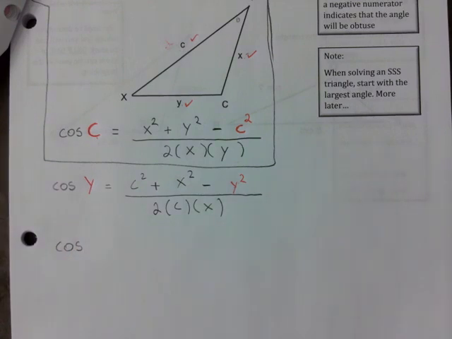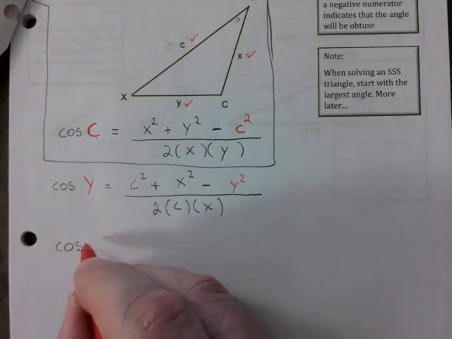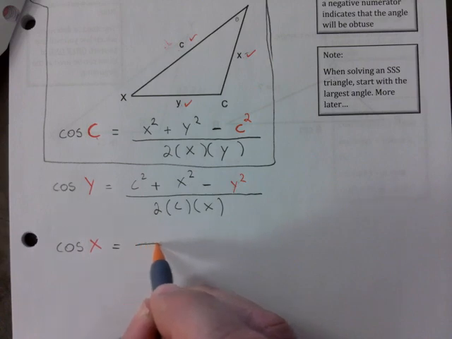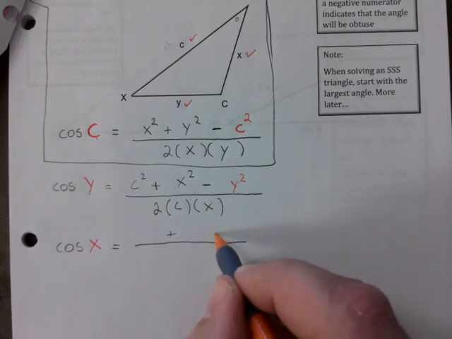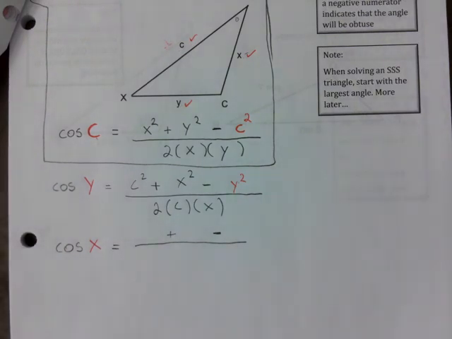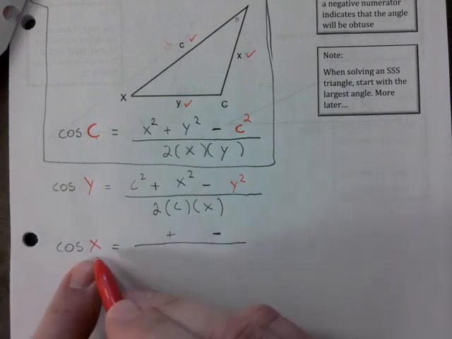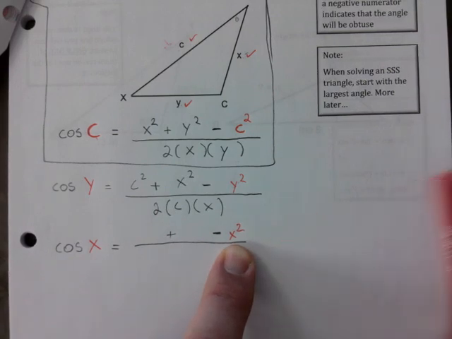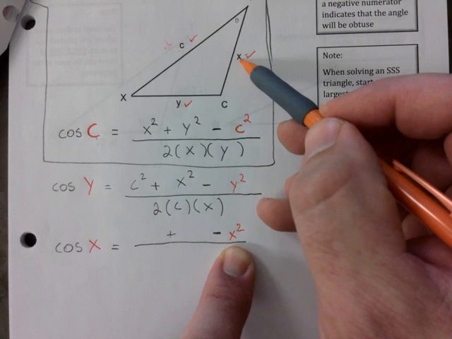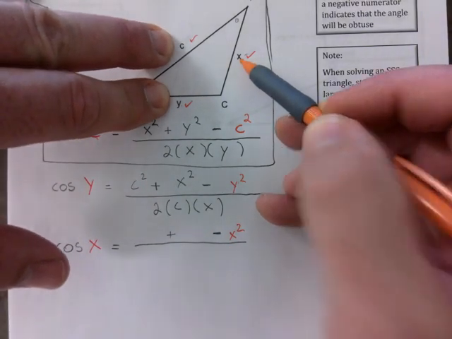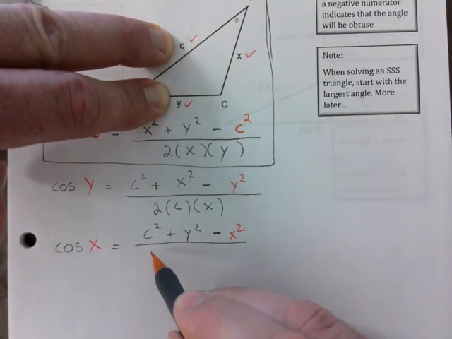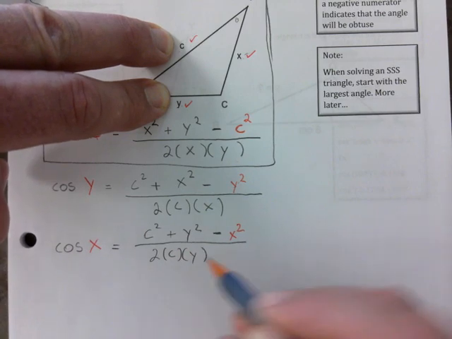Cosine of, which one? We haven't done x yet. So cosine of angle x. Do you think you can fill this in? Take a moment. Fill that in. See if you can do the pattern. Use a pencil. Well, if I want to find angle x, then side x squared better come back here. So if x is already used, then I've c and y left. So I'm going to go c squared plus y squared. And then at the bottom, it's 2 times c times y. There we go.